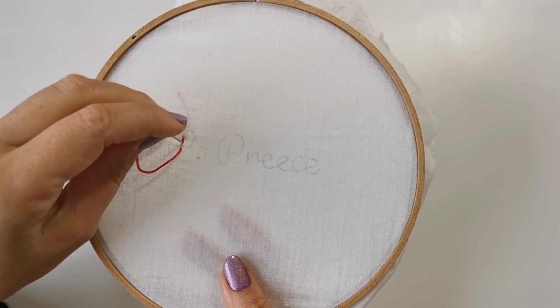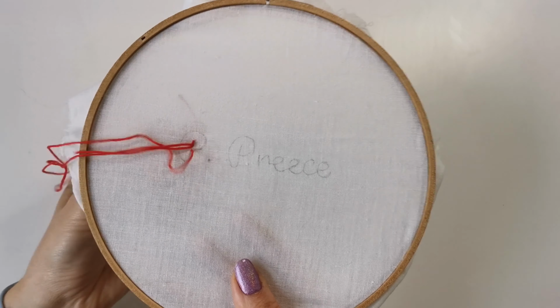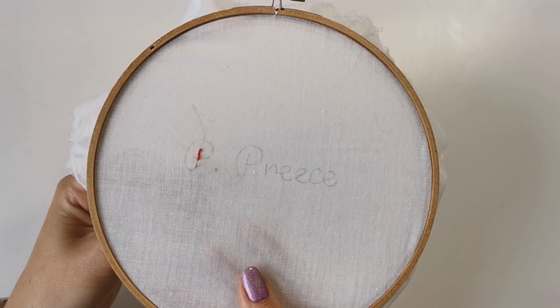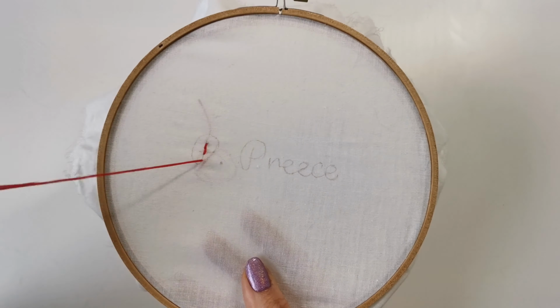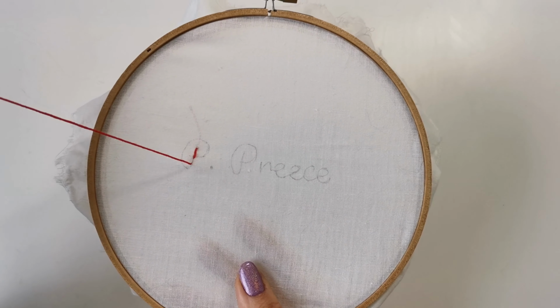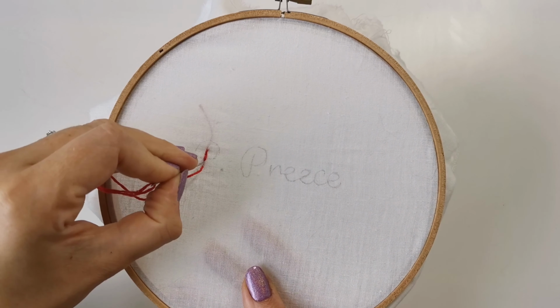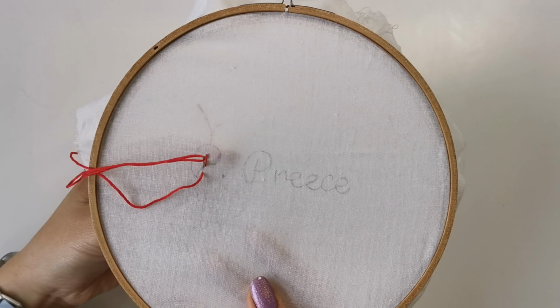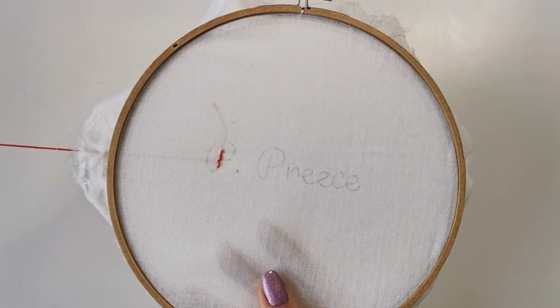Bring your thread back to where the last stitch ended. This is why the back stitch is called the back stitch, because you go back into where the last stitch ended. It's a little bit like the hokey cokey in the fact that you go forwards and backwards. Forwards, leaving a gap, and backwards, filling the gap.